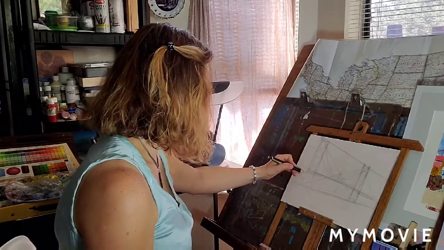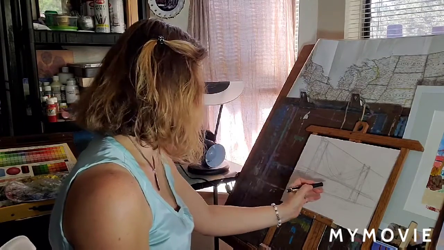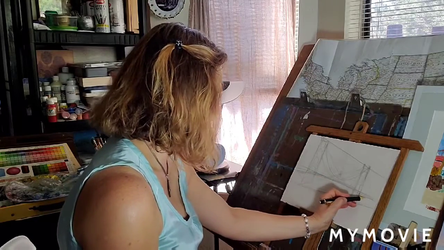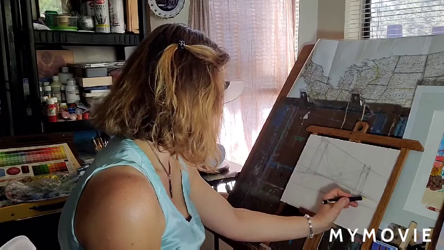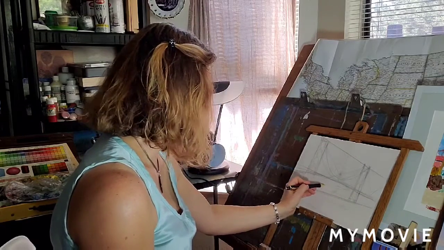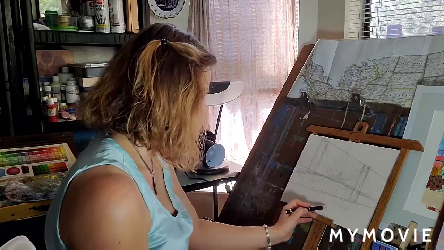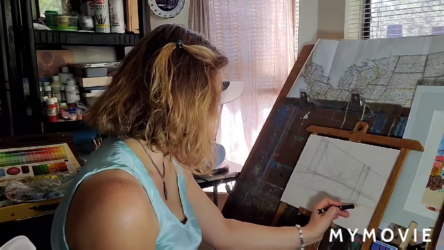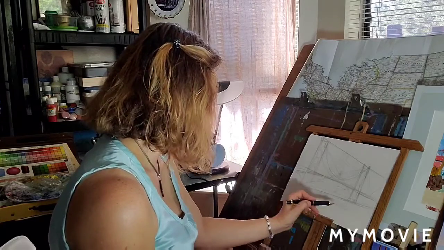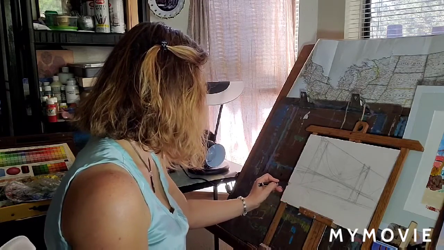You can be really proud of yourself when you get the right perspective on your picture, and you will be able to create a pretty environment. I'm going to have not only the bridge, I'm going to have the ocean and the rocks in the front.